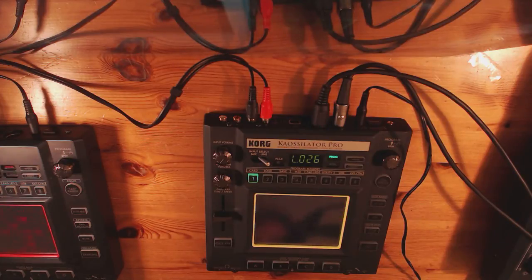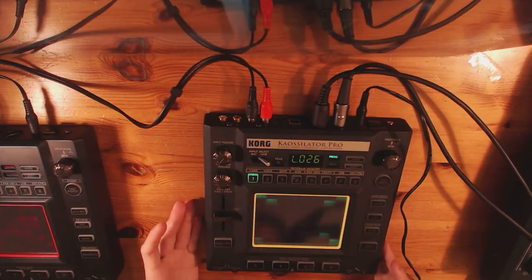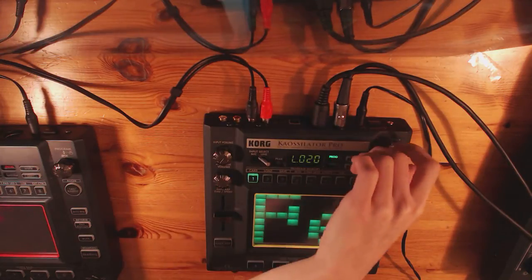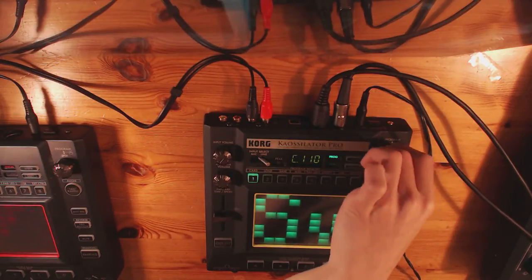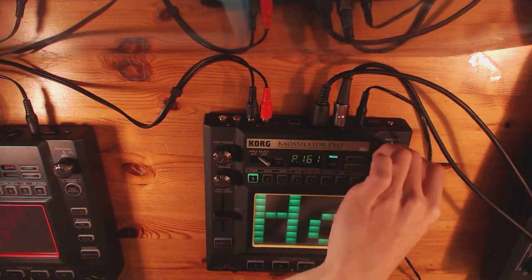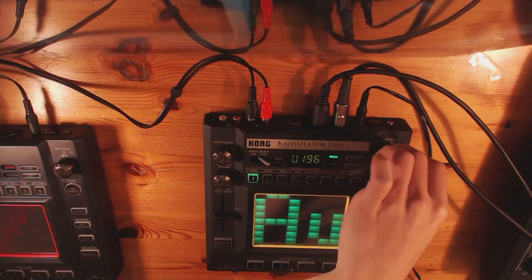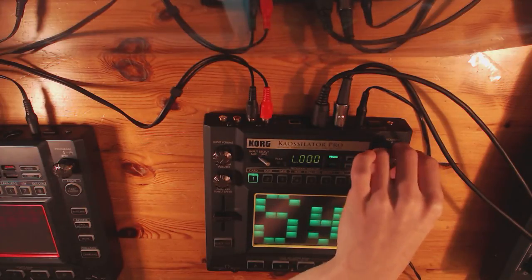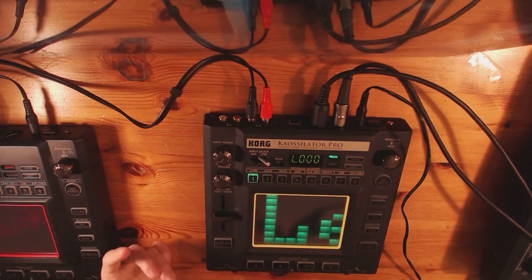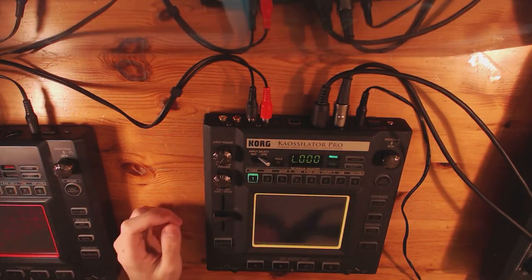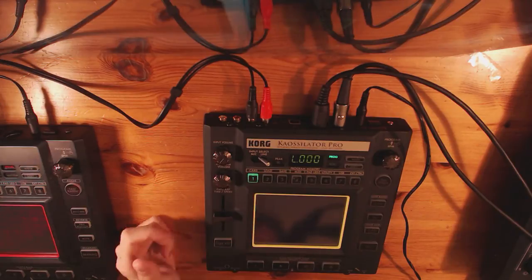An updated version called the Kaossilator Pro Plus was released by Korg in 2013, which is the exact same thing, but it has a few more sounds. Like this, as you can see, it starts from 000 and goes all the way up to... and wait for it, 200, yeah, because it goes to 199 and then plus 0, so that's 200 sounds. The Kaossilator Pro Plus is almost the exact same and just has more sounds, I guess.